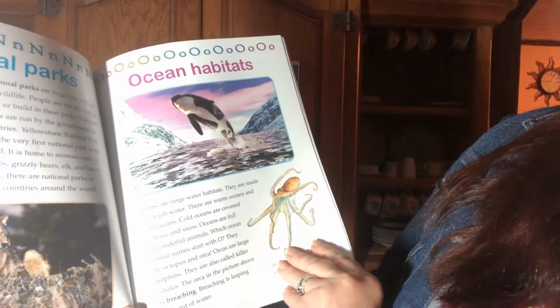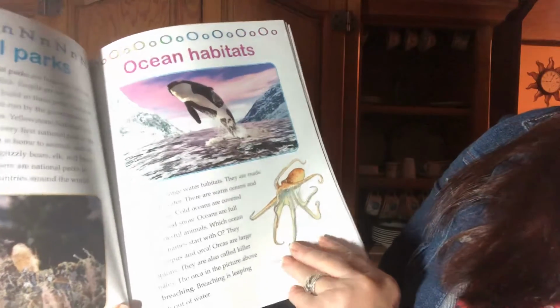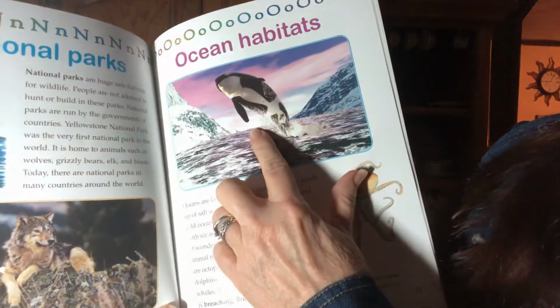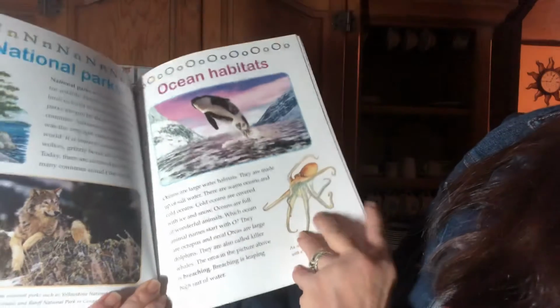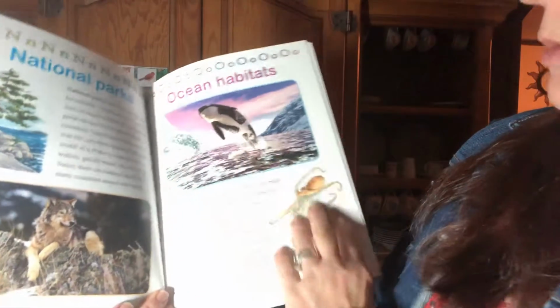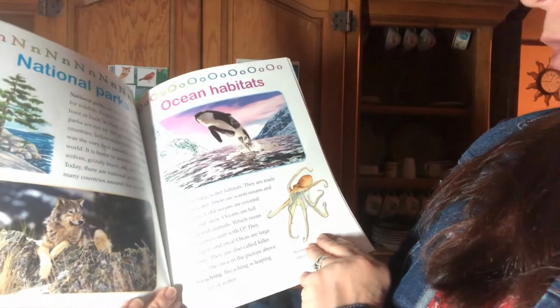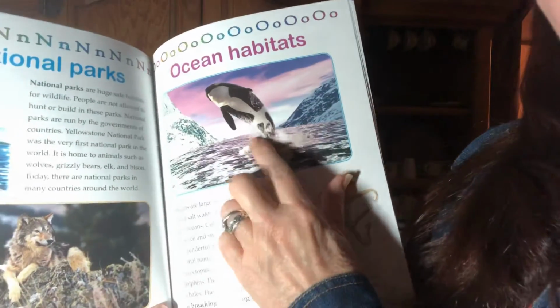Which ocean animals start with O? Well, there's two of them here. This is an orca, and this is an octopus. This orca is also called a killer whale. The orca in the picture above is breaching. That means leaping high above the water.